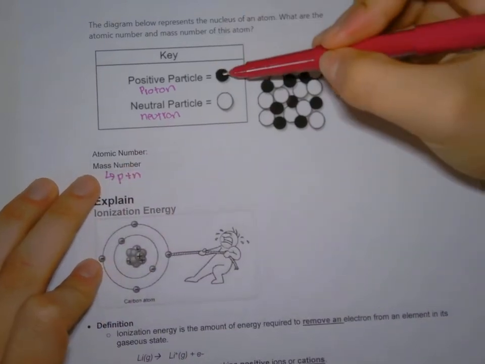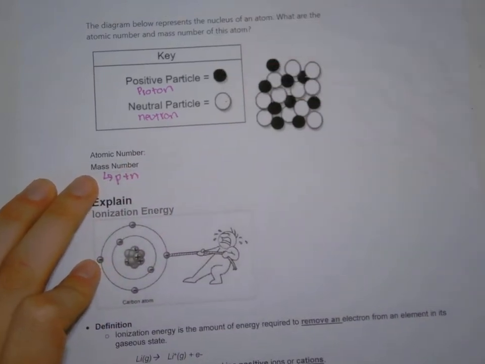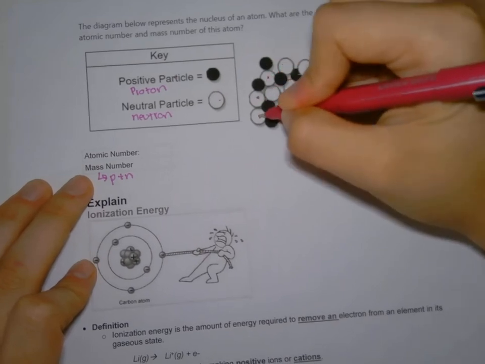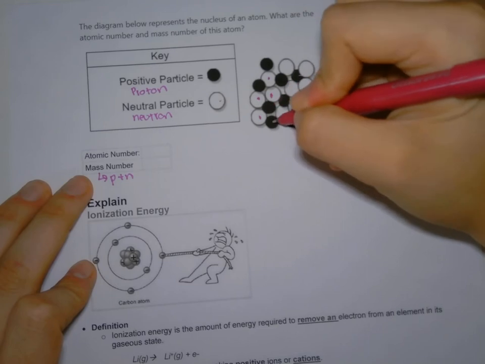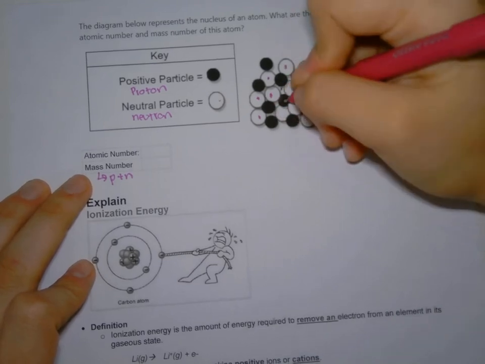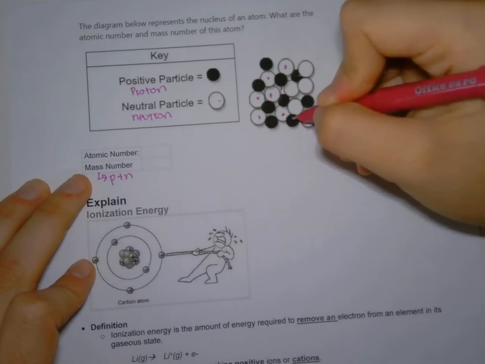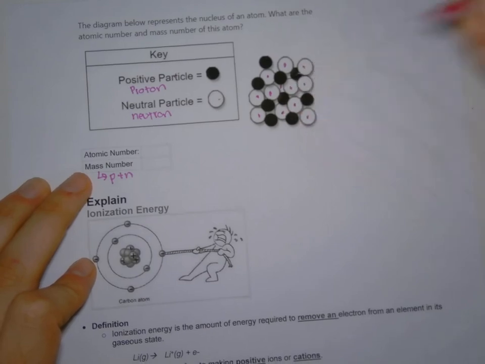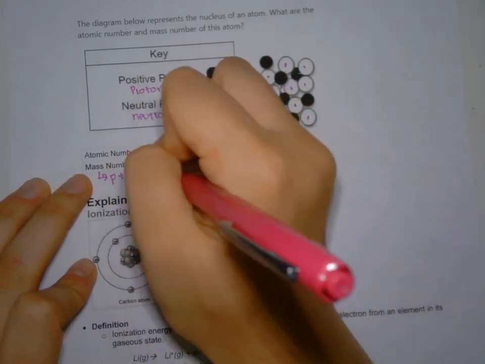So I have to add the blacks and the whites. So 1, 2, 3, 4, 5, 6, 7, 8, 9, 10, 11, 12, 13, 14, 15, 16, 17, 18, 19, 20, 21. So I know my mass number is 21.